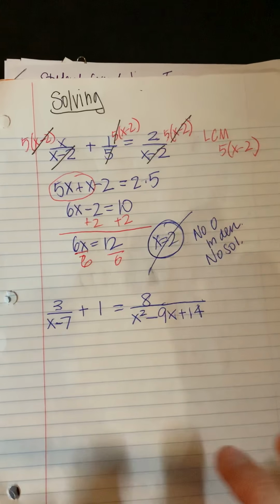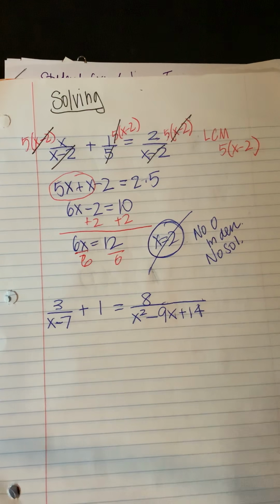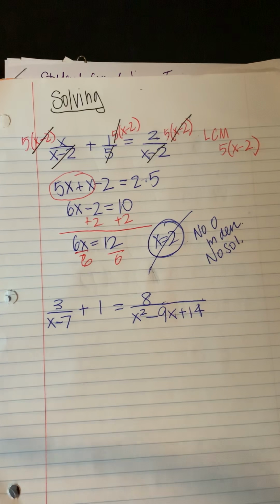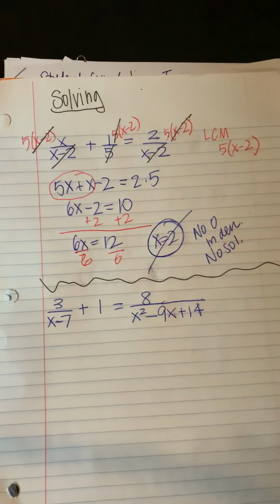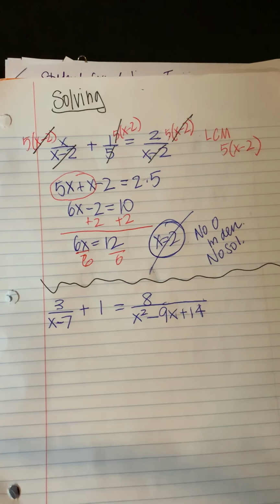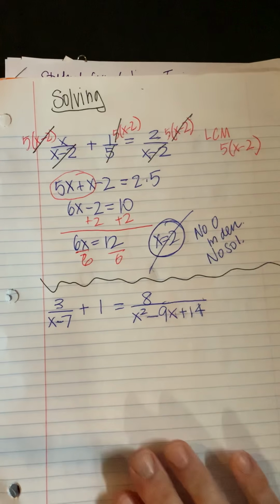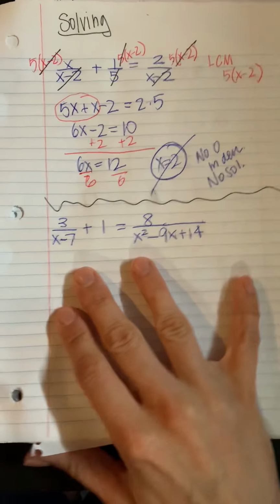But this is the gist of that type 2, that we want to try and get rid of all the fractions by multiplying by a least common denominator. So this is similar to probably the last couple questions on your test review in the last section we did. So I'll do another example here.